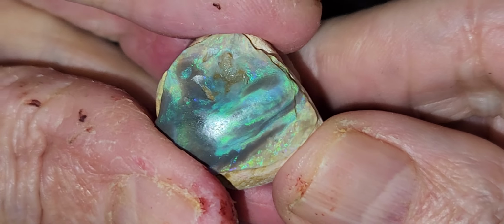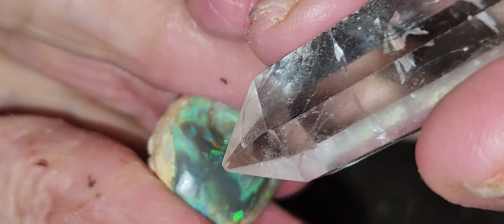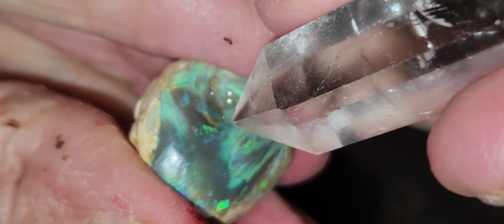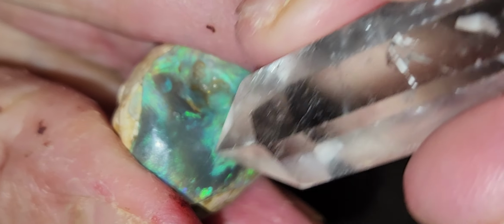But it did not scratch the, and you can hear the difference. On the ruby, it kind of drags, and there's some friction going on. And it's not because the ruby's rough and this is smooth.